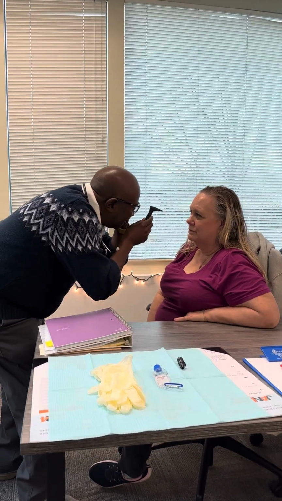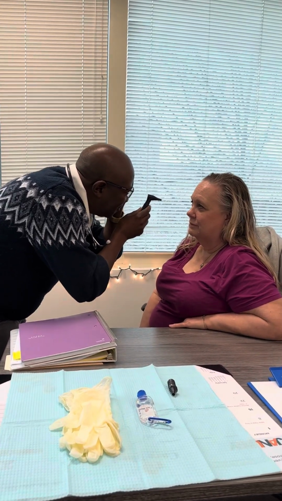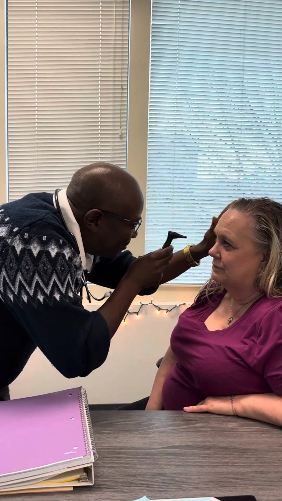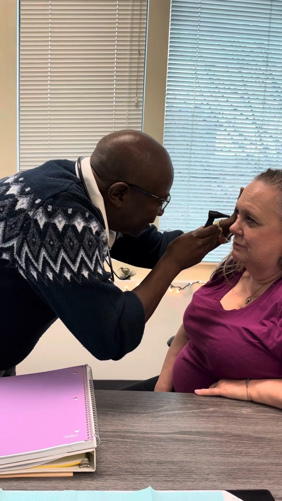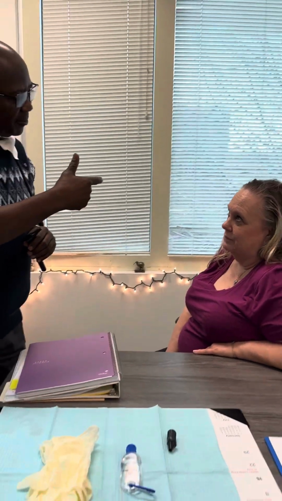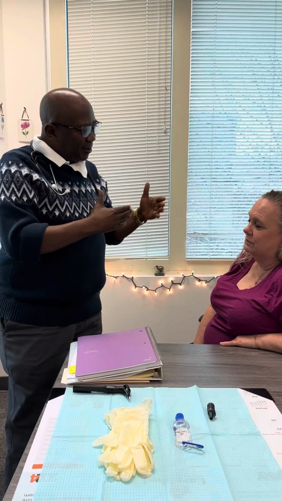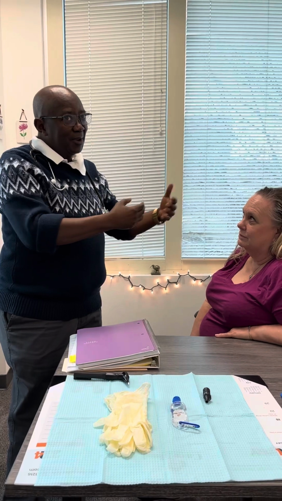When I look at the eye, I'm looking for the red reflexes. When I see the red reflex, I will hold the head and go straight with my fingers like that. The reason I'm doing that is because I don't want to see any bump.